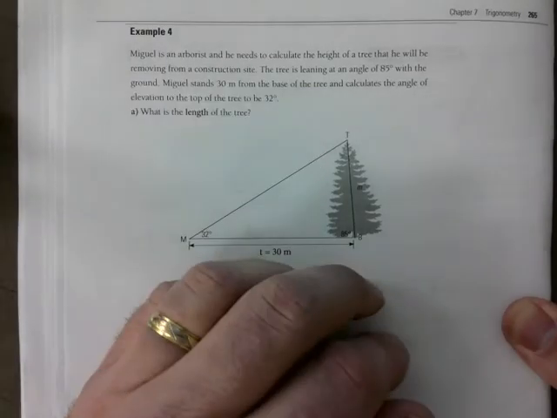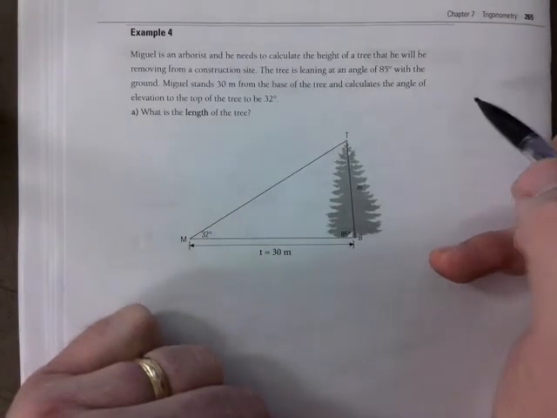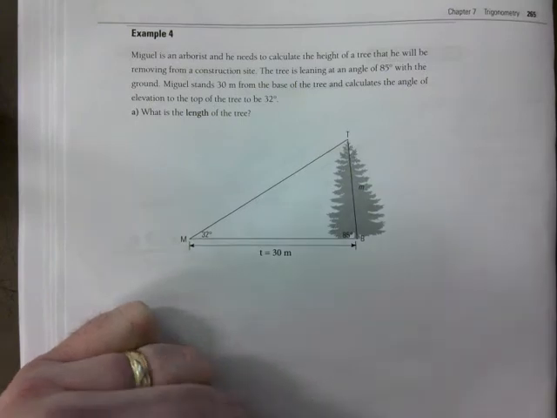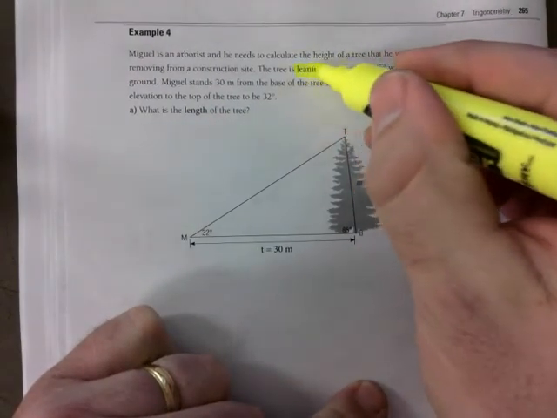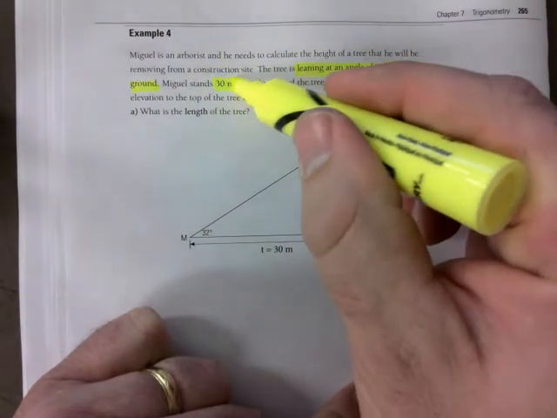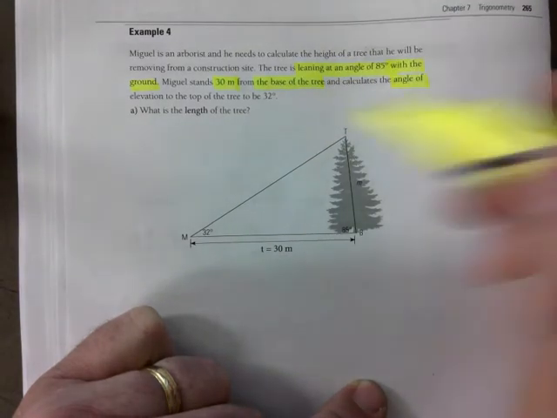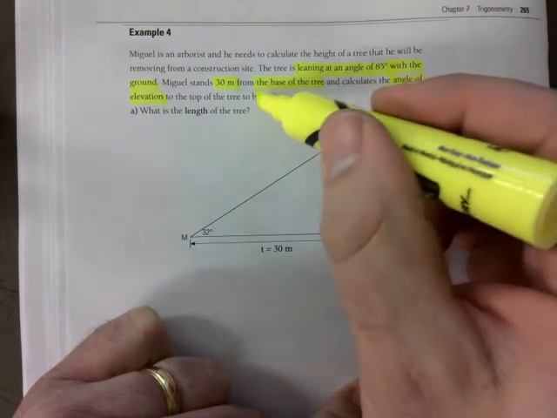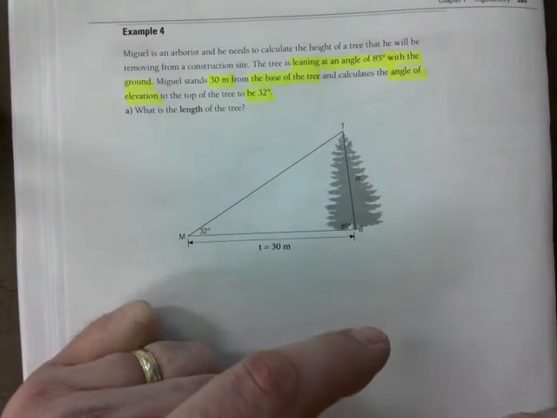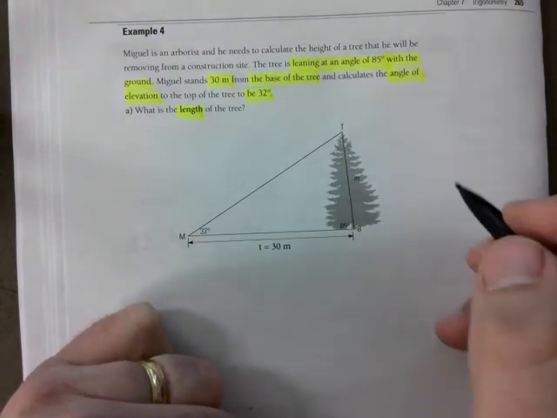Miguel is an arborist and needs to calculate the height of the tree that he will be removing from a construction site. The tree is leaning at an angle of 85 degrees with the ground. Miguel stands 30 meters from the base of the tree, calculates the angle of elevation to the top of the tree to be 32 degrees. Calculate the length of the tree. Okay.